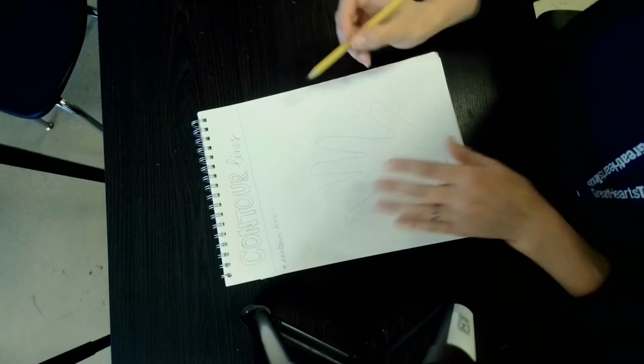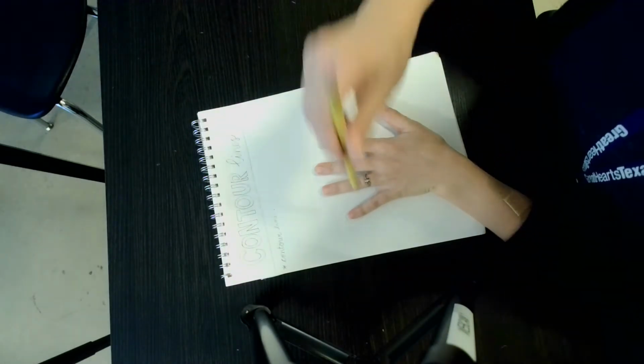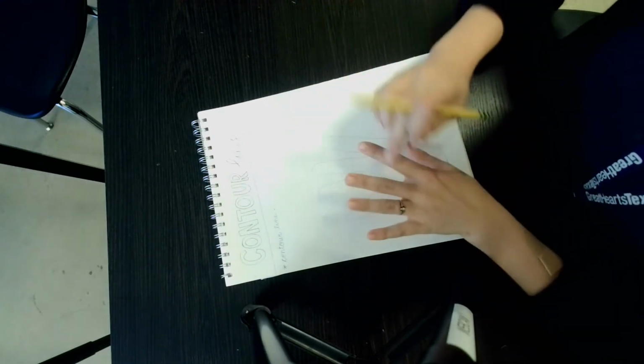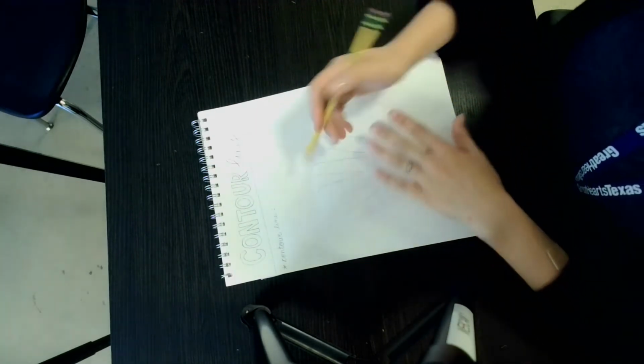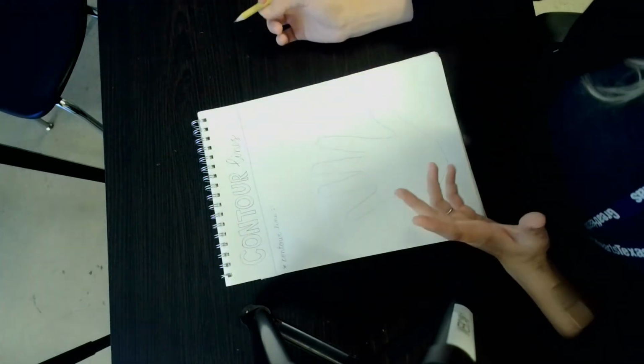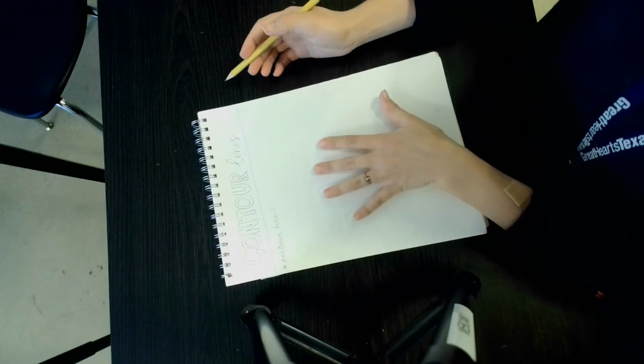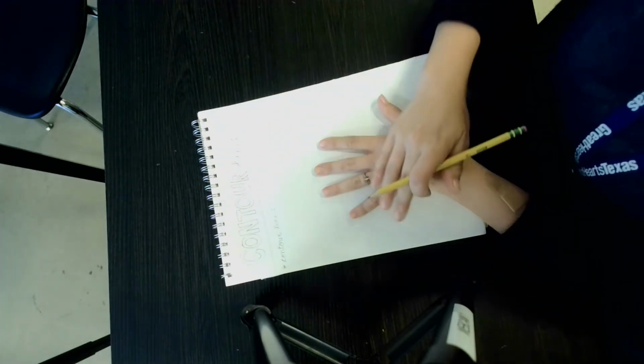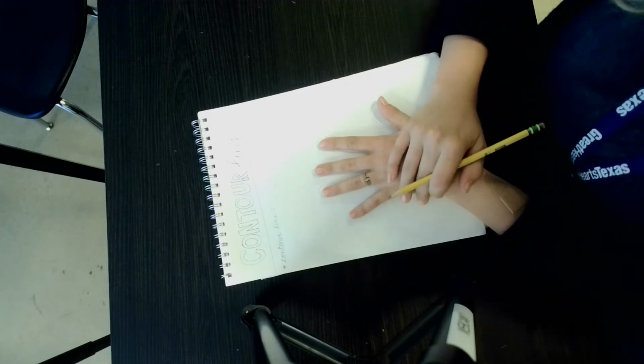Okay, so what we've just done is outlined our hand, correct? We don't have any of the details that are on our hand in this picture. So there's no wrinkles, there's no nail polish, there's no fingernails, nothing, right? So that's what a contour line is. A contour line is an outline of something. It describes the edge of an object.